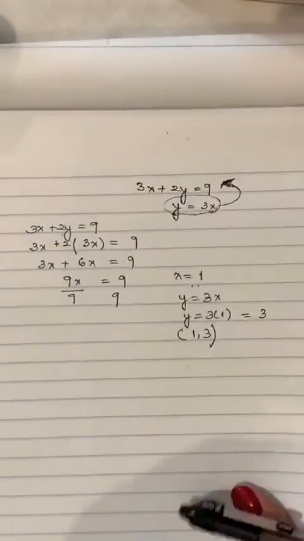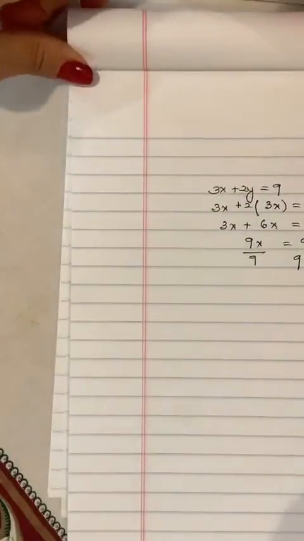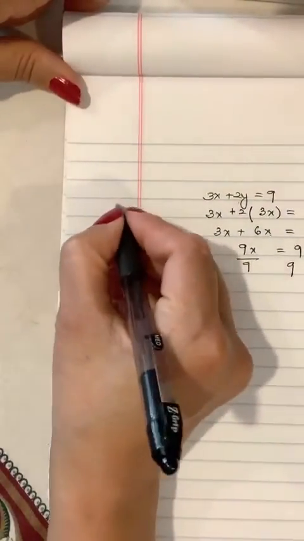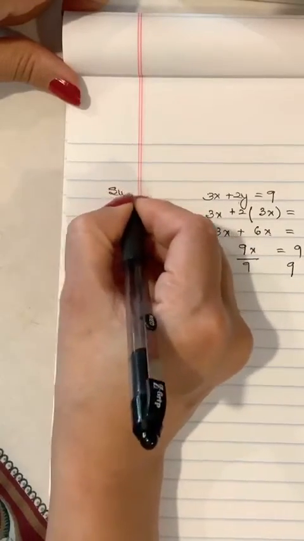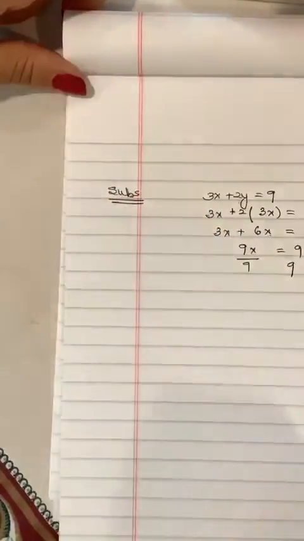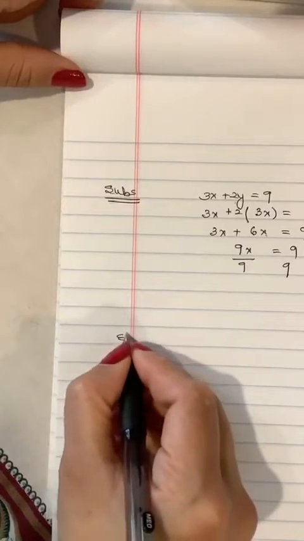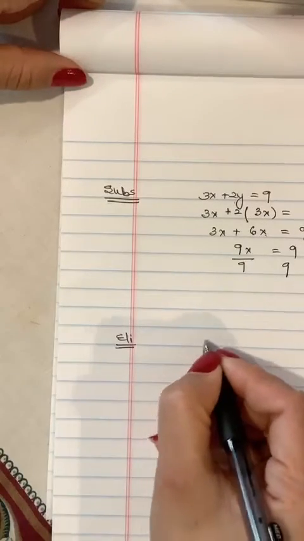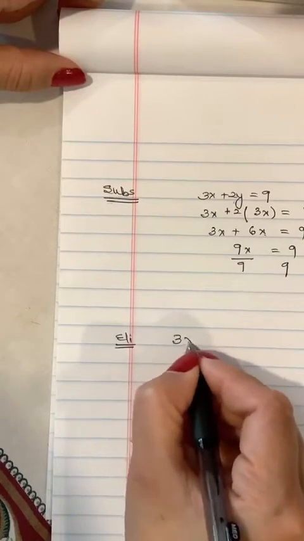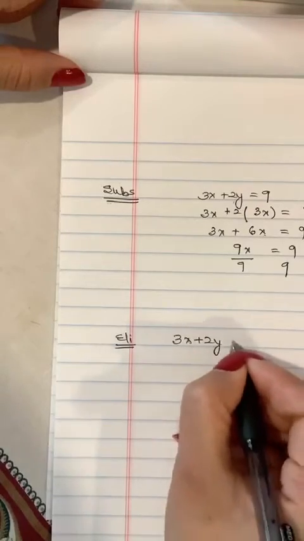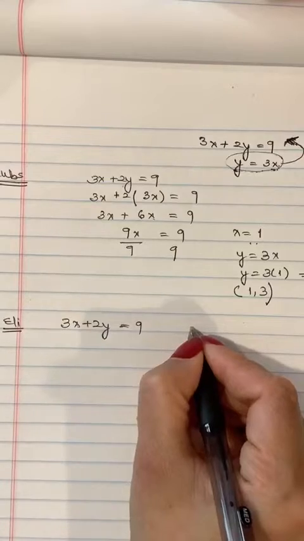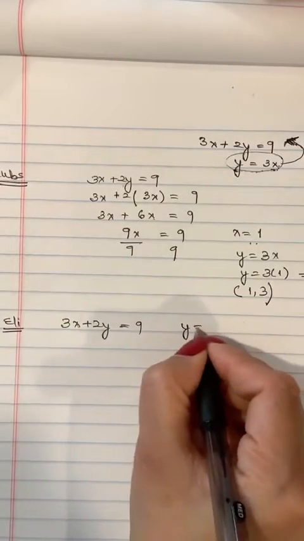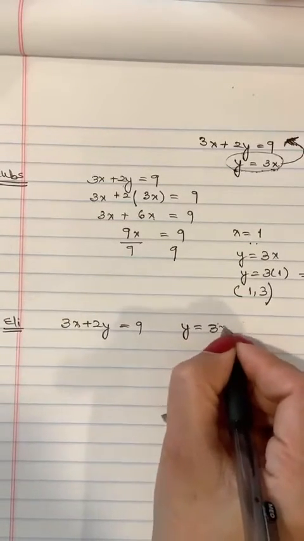So this was the method of substitution. Let's see what happens if you use the method of elimination. So again, let's write down the problem. 3x plus 2y equals 9. And I'm going to write this problem on the side. There's a reason. y equals 3x.